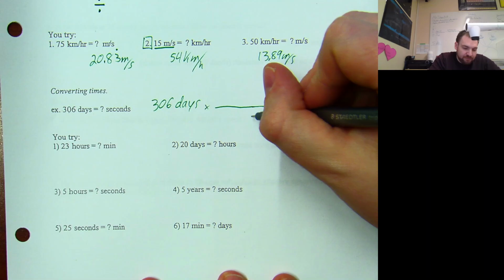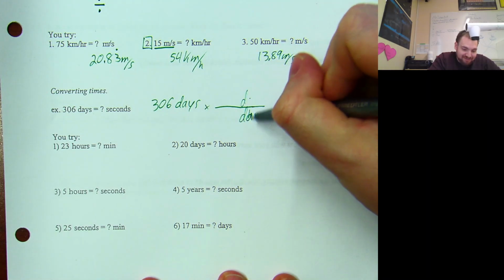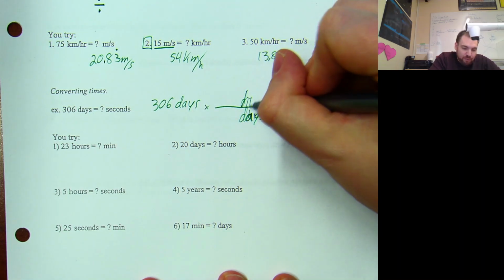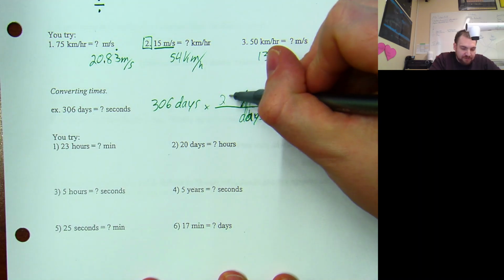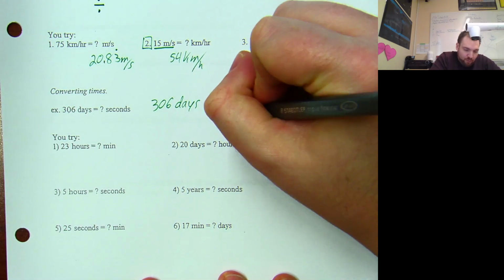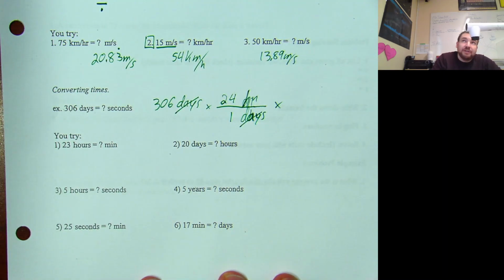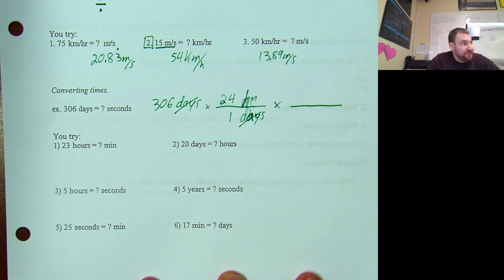You know hours. Hours. Days go on the bottom because we have days on top and we want to cancel those. We want hours on top. So what's the relationship between hours and days? 24 hours in 1 day. That's going to cancel out my days because I've got them in the numerator and the denominator. And now I don't want hours, I want seconds. Can you go straight from hours to seconds?